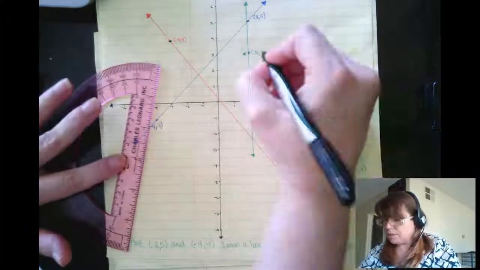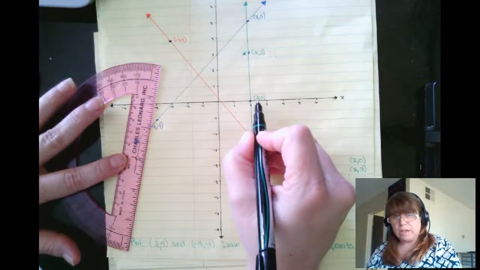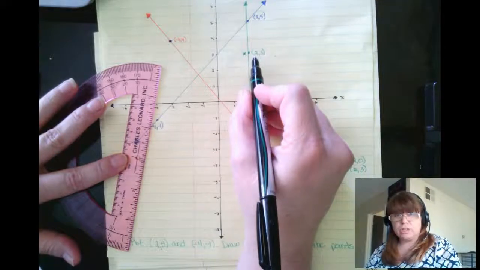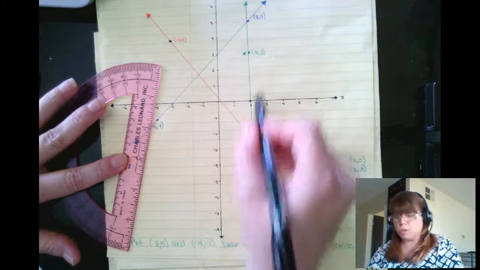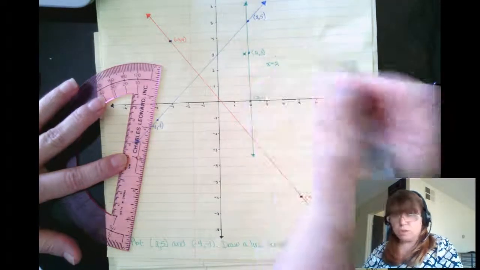And if you notice, the x-coordinate for the first point and the x-coordinate for the second point did not change. That means no matter where I go, I'm going to be on a vertical line at 2. The equation for this is x equals 2.